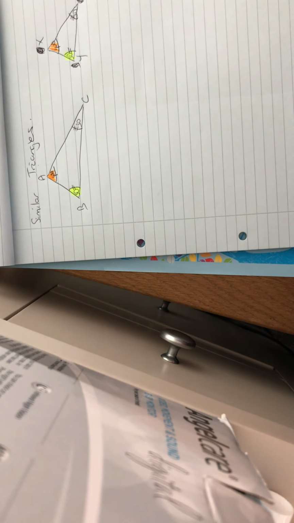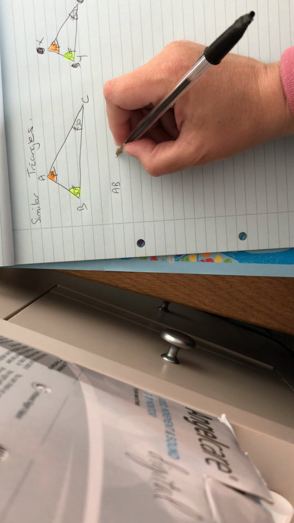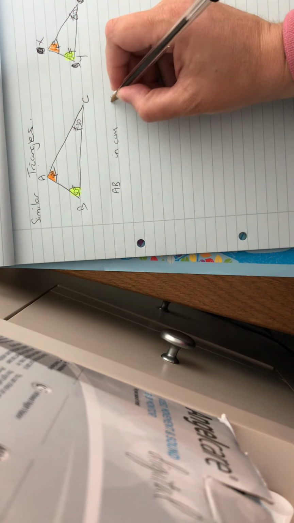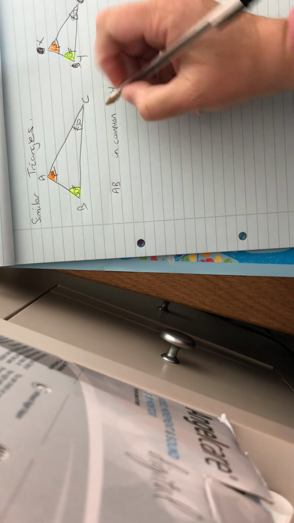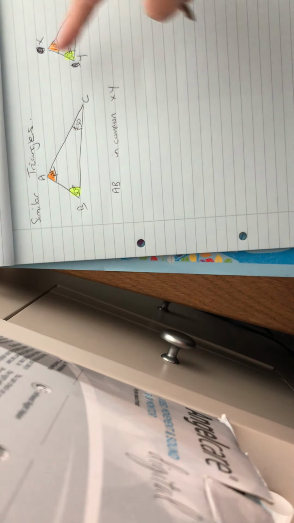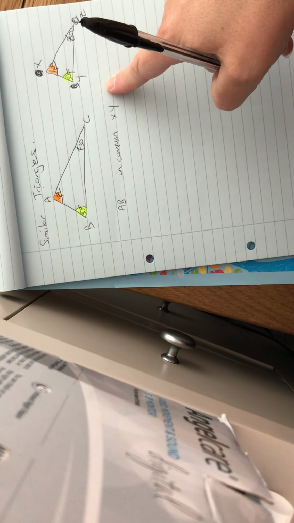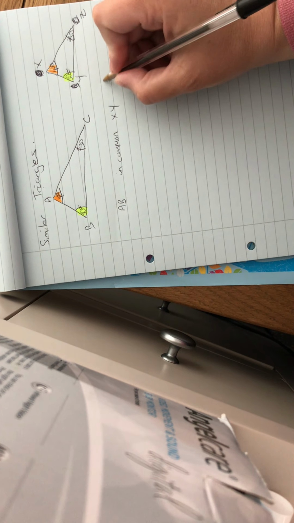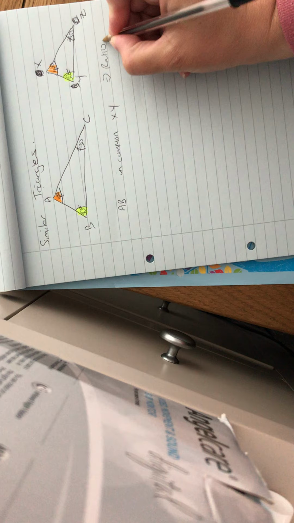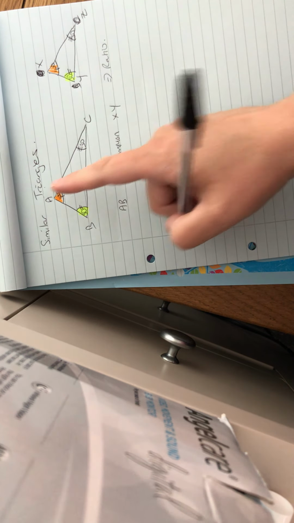But what I could say is that the side AB will have something in common with XY now. And it's in common. It's not identical because you can straight away see by looking at these two triangles that AB is bigger than XY. But they're going to have something in common, and that is going to be their ratio. Okay, their ratio will be the same as the ratio between XZ and AC.